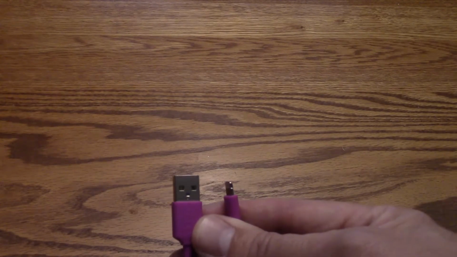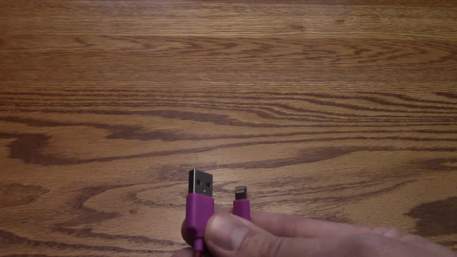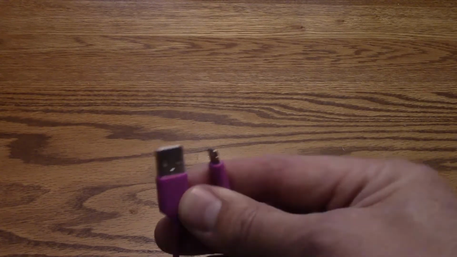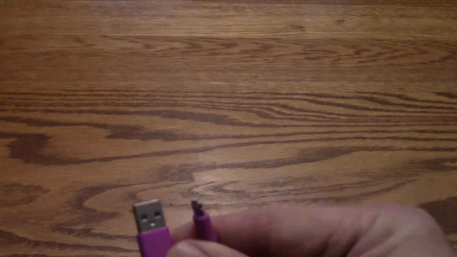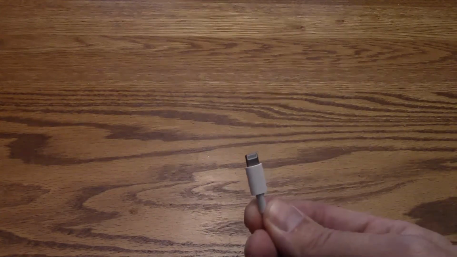iPhone 12 and up started coming with a different cable, and as many of you know, no charger in the box, which was a big controversy and still is today. But now, instead of this cable, iPhones ship with this cable, which is USB-C on one end and Lightning on the other.